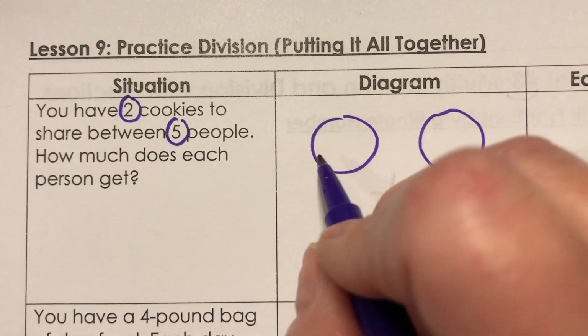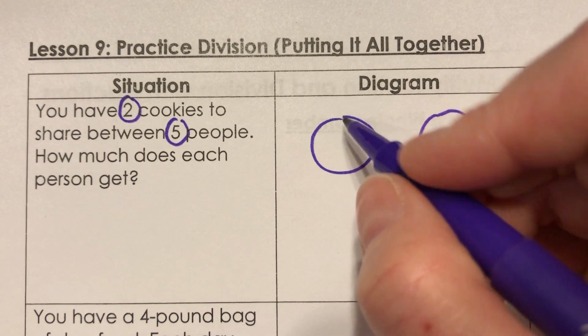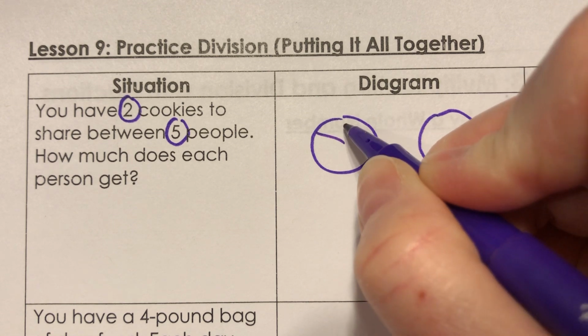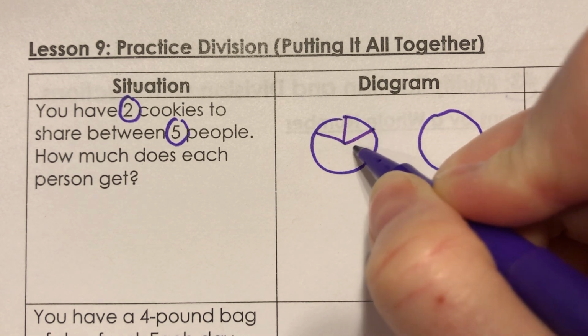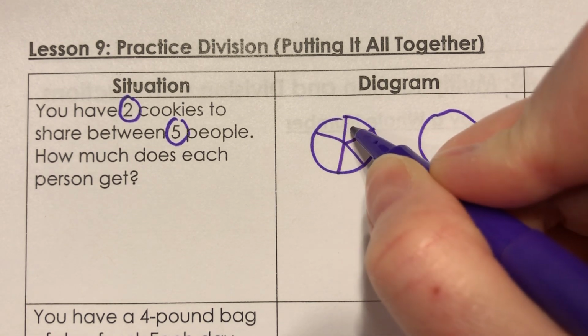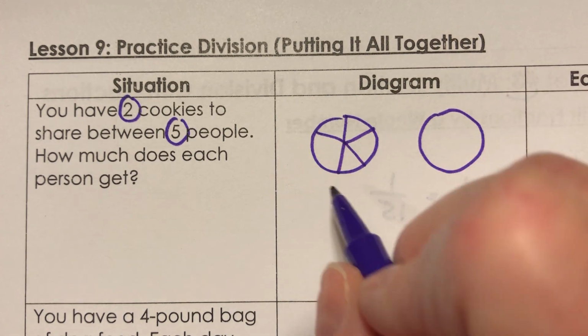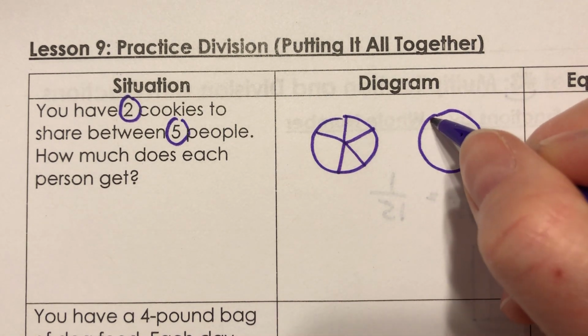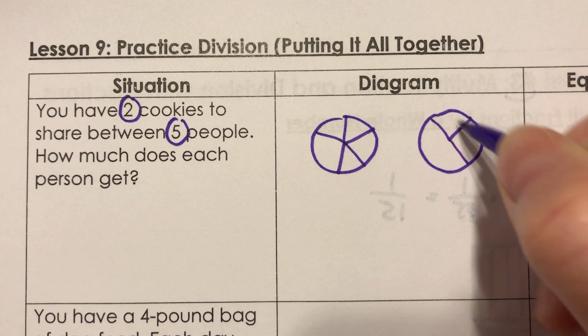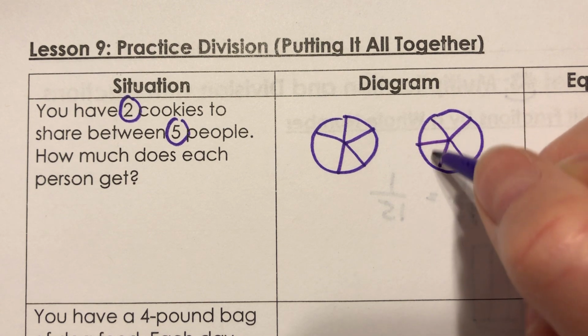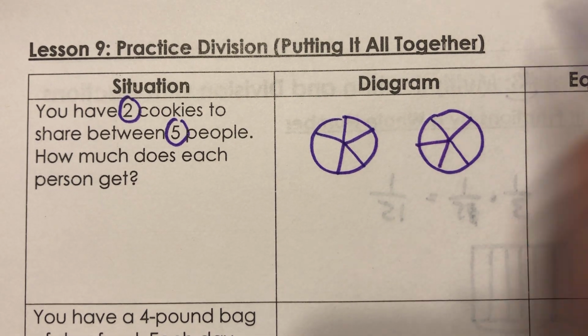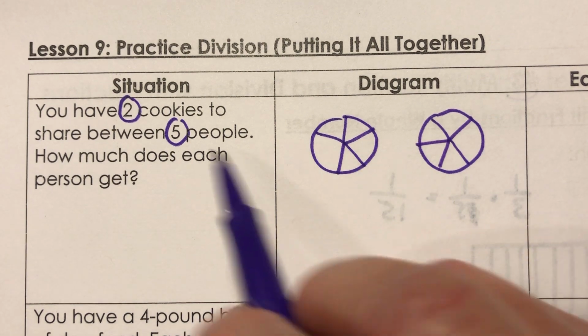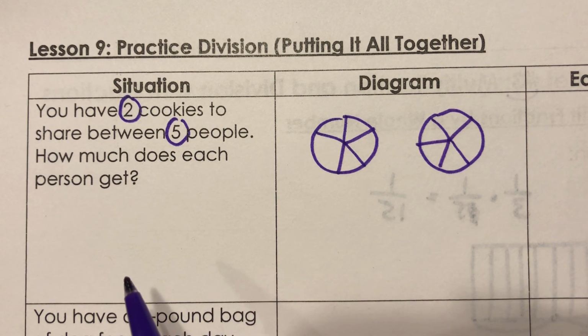All right, so let's see here. I want 5 pieces, so this is going to be a little bit tricky. 1, 2, 3, 4. 1, 2, 3, 4, 5. That one's a little bit bigger. Just pretend it's not. Okay? Do your best. 1, 2, 3, 4, 5. Okay. So each of these cookies is cut up into 5 pieces because we're sharing it with 5 people, right?